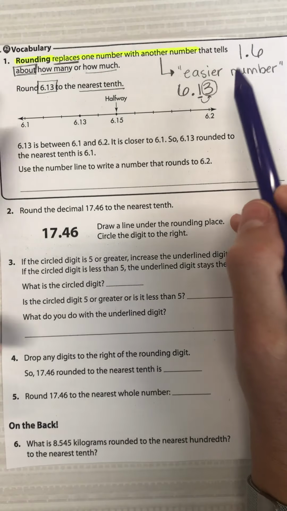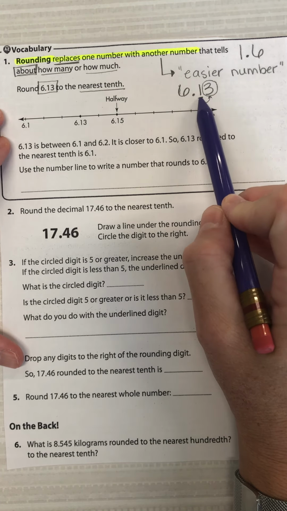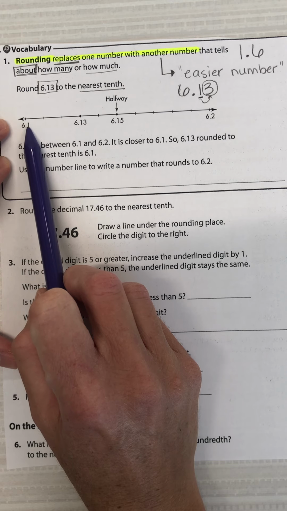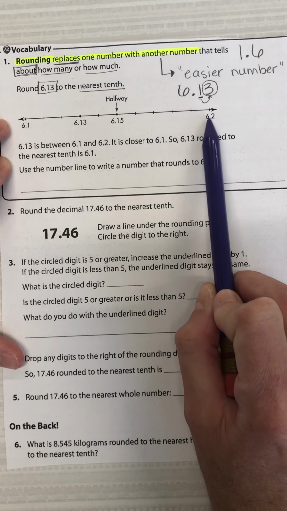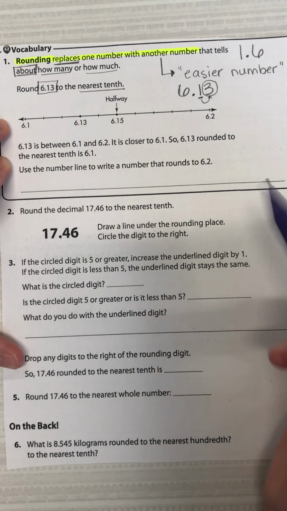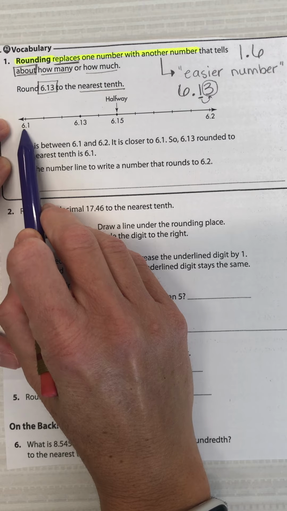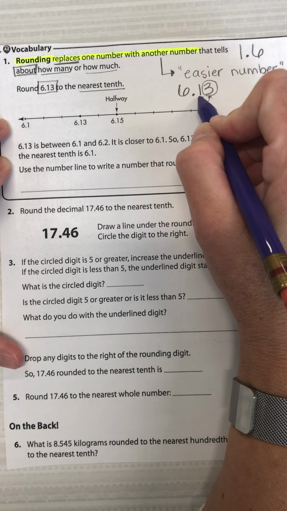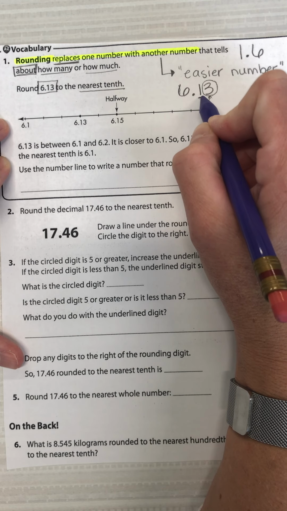Well, what's 3? 3 is 4 or less, so we're going to let this guy rest. So if we think 6 and 13 hundredths is between 6 and 1/10 or 6 and 2/10, which is he closer to? Well, if we put him on a number line, he's going to fall closer to 6 and 1/10. We're going to let this guy rest because the 3 is 4 or less, so he stays.